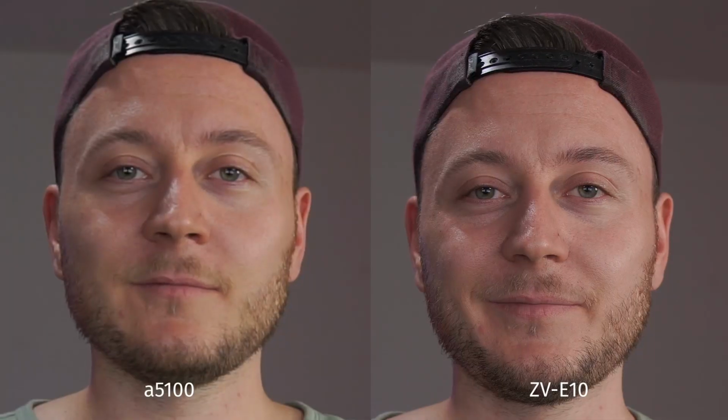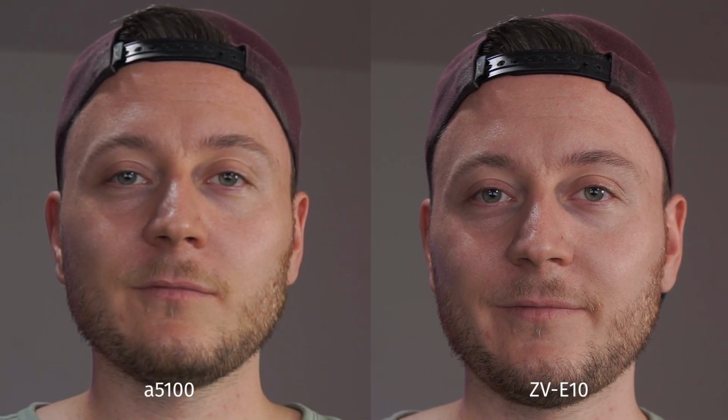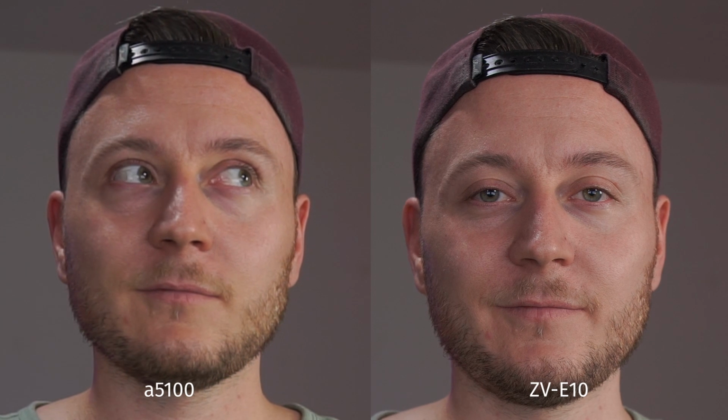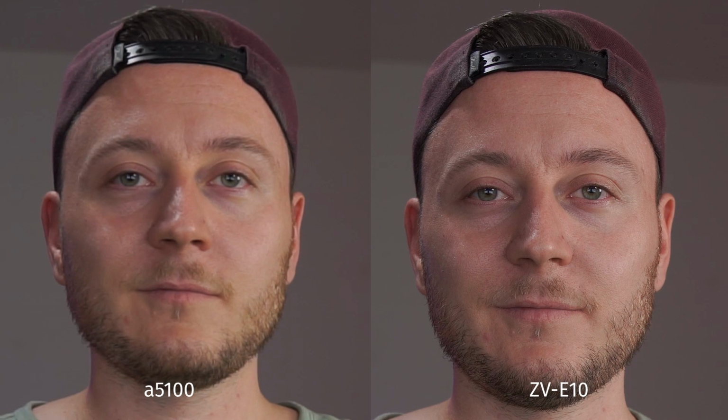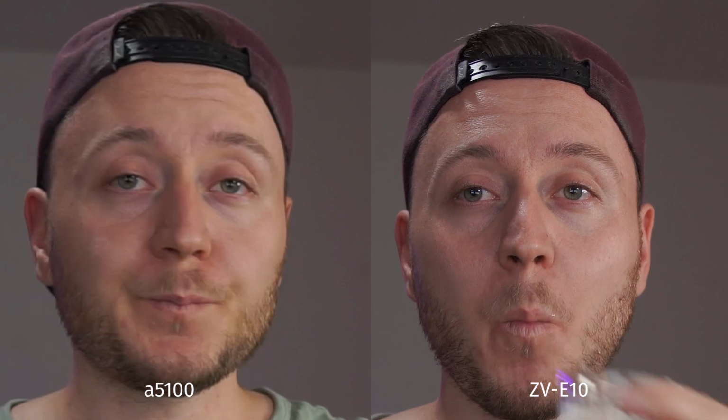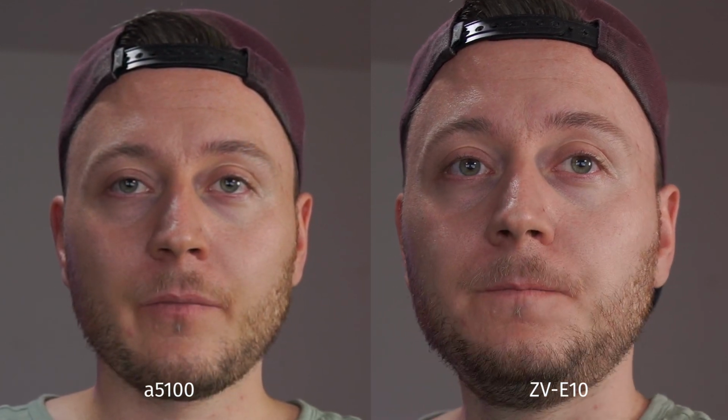Now here's the side-by-side comparison, and what you notice immediately is Sony's new color science on the ZV-E10. The a5100 is a bit more yellowish, while the ZV-E10 leans a bit more towards magenta. Overall, the ZV-E10 produces a much cleaner and more natural looking image. And right here is another close-up shot of my face. We're zooming in quite a bit on this one, so this isn't really a fair comparison as I shot the video on the ZV-E10 in 4K and the video of the a5100 in 1080. I still wanted to show you the close-up shot for the skin tones, so yeah.